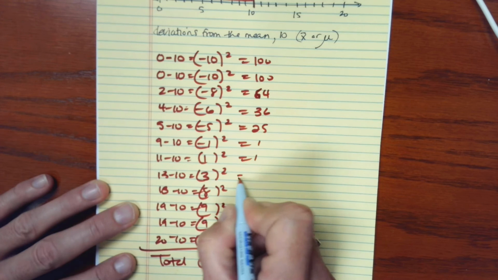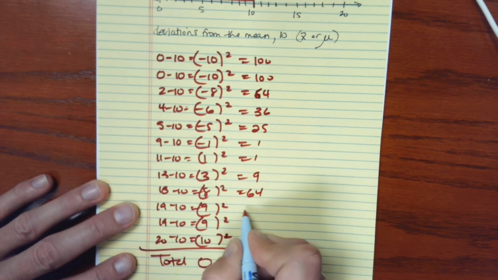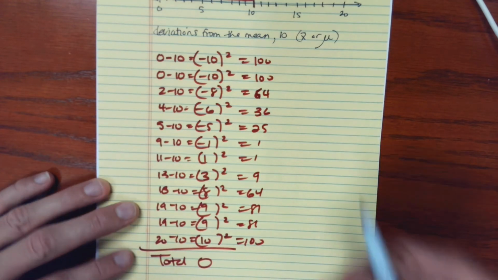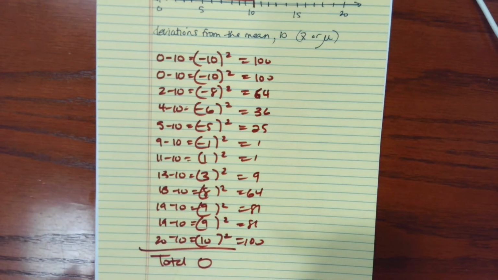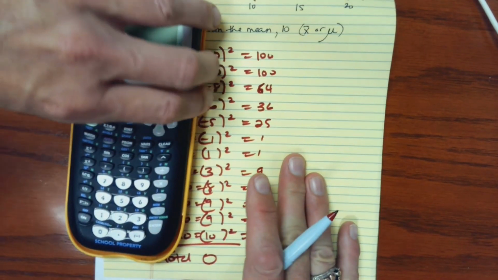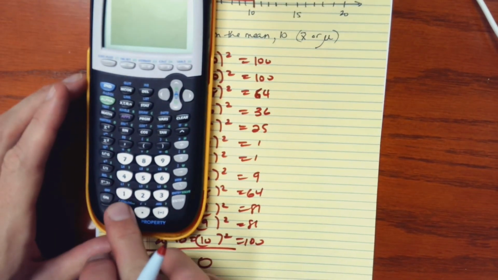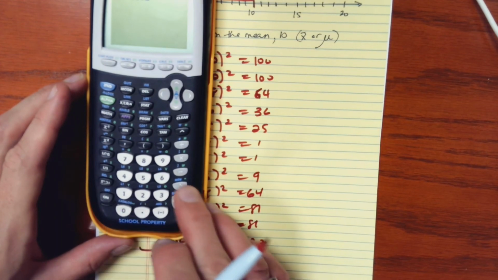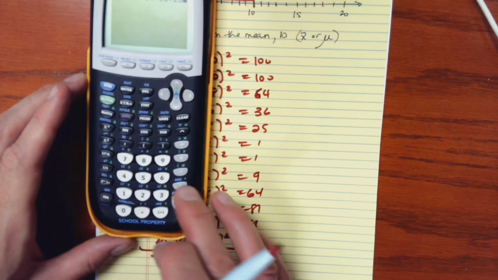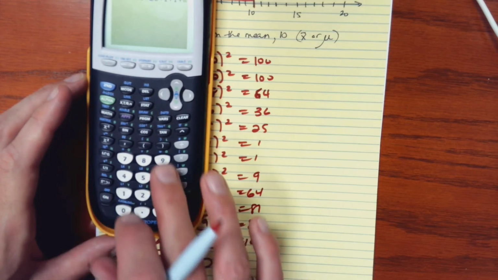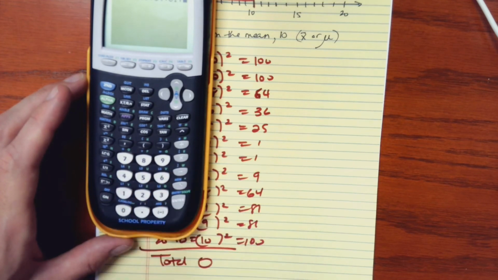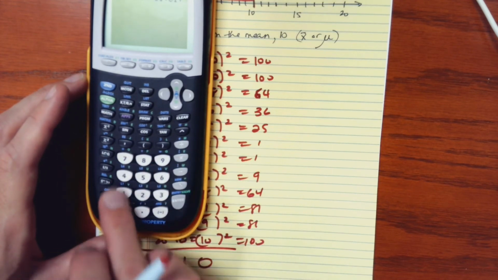Then 1, 1, 9, 64, 81, 81, and 100. So I have no more negative numbers, and so let's add these up.